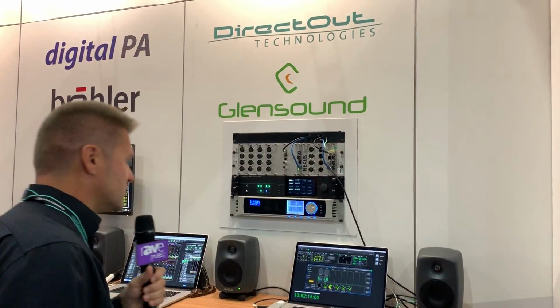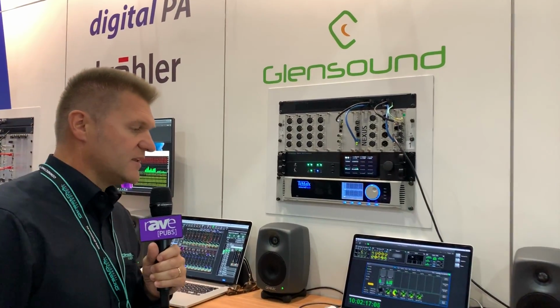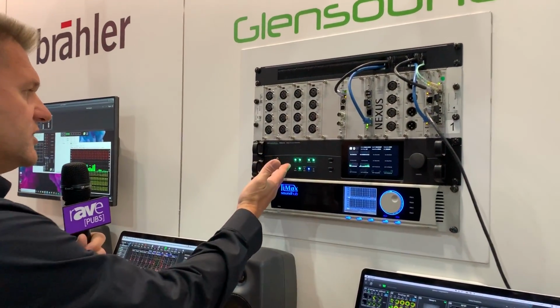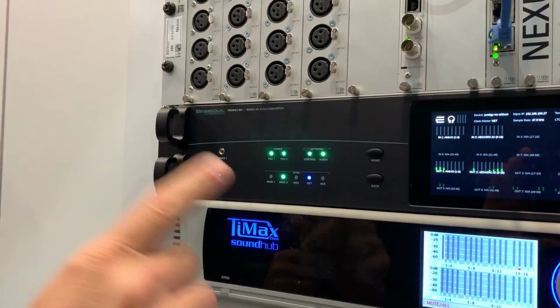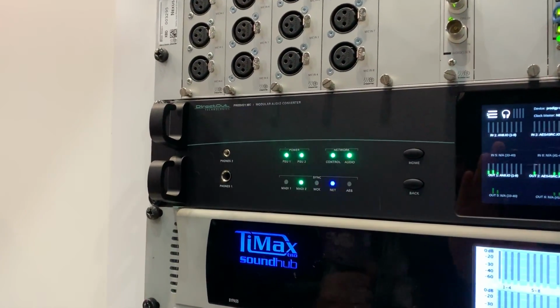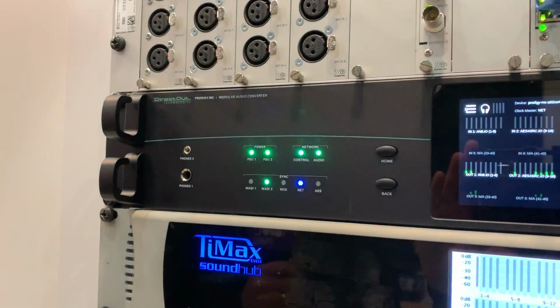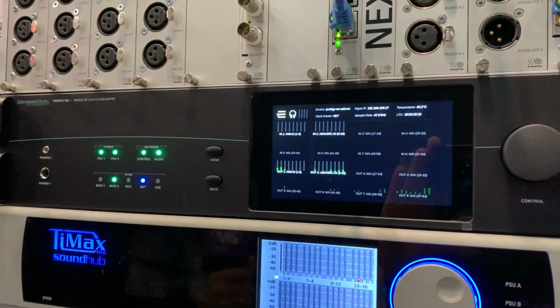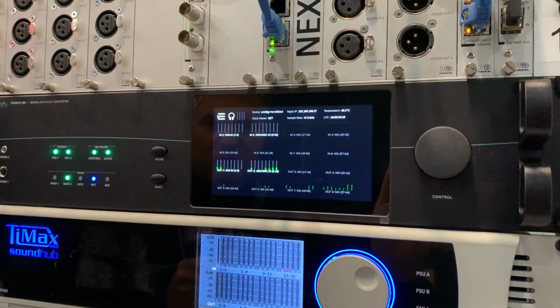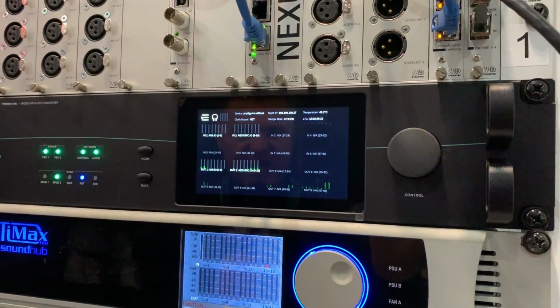I would like to introduce you to something new from DirectOut, which is the new modular converter, the Prodigy MC. MC stands for modular converter. It is our brand new modular converter, which is, let's say, the evolution of our very well-known Andiamo series.